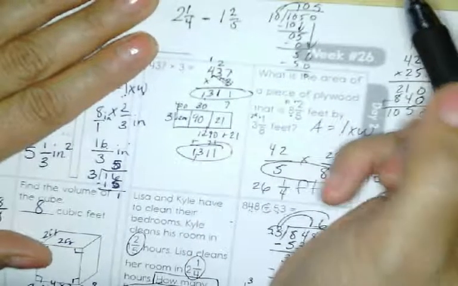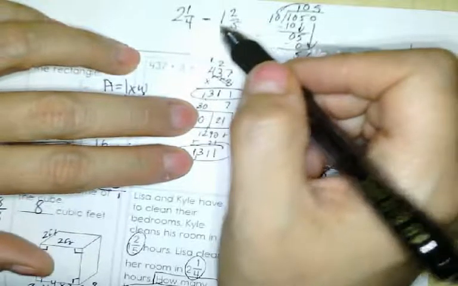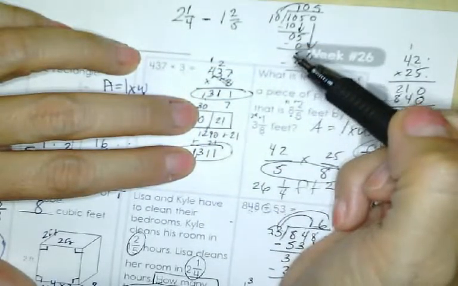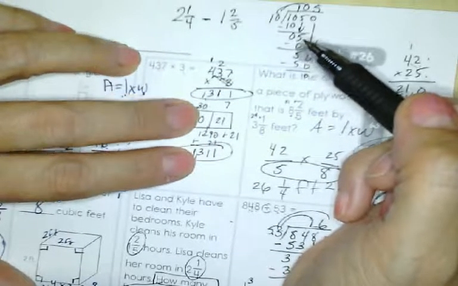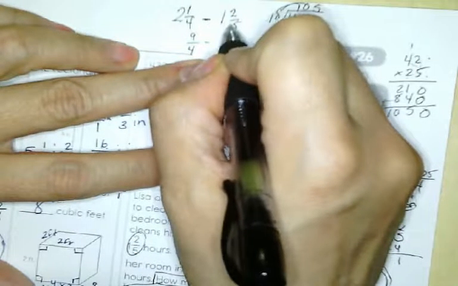There are several ways that you can do this, but here's what I recommend. I recommend that you convert these into improper fractions before you try to subtract them. If you have a faster way, you're welcome to use it, but I'm going to show you how I would do it. 4 times 2 is 8. 8 plus 1 is 9. We just did this earlier. Then bringing that down, and 1 times 5 is 5. 5 plus 2 is 7, so I have 7/5.